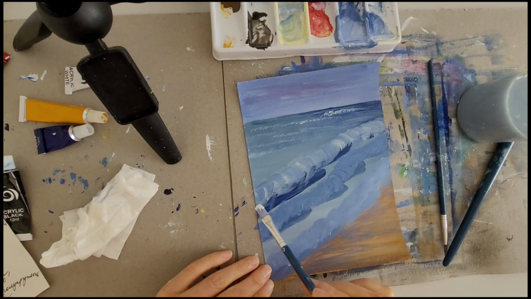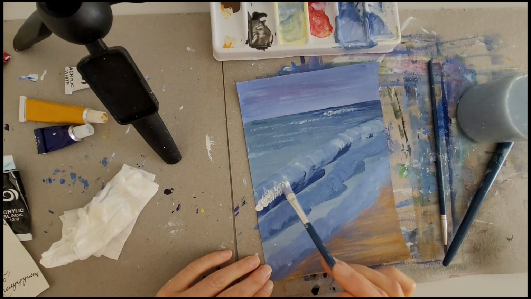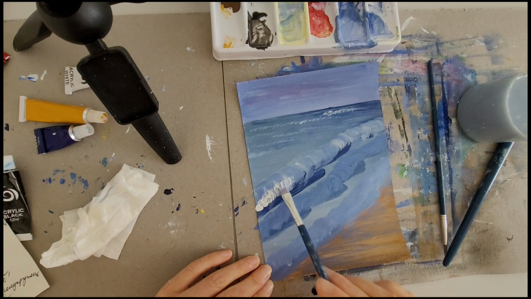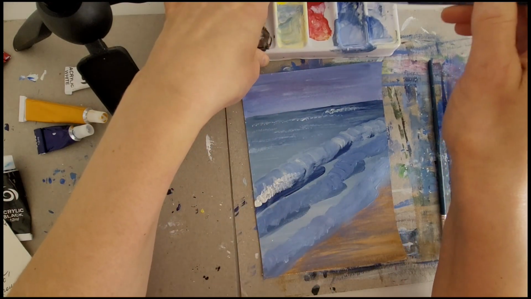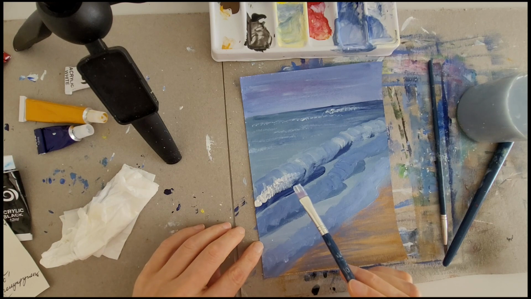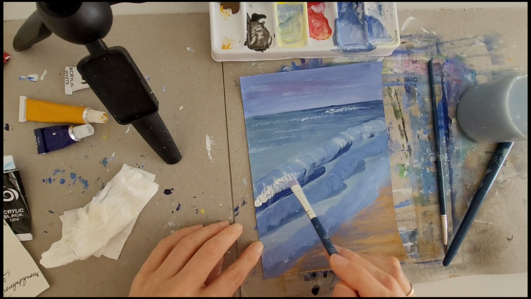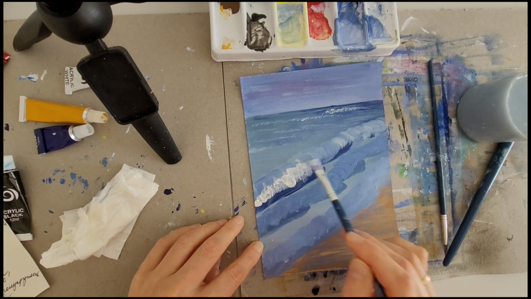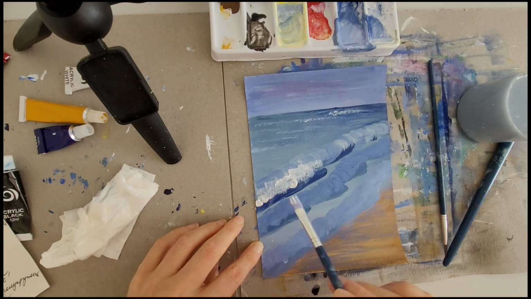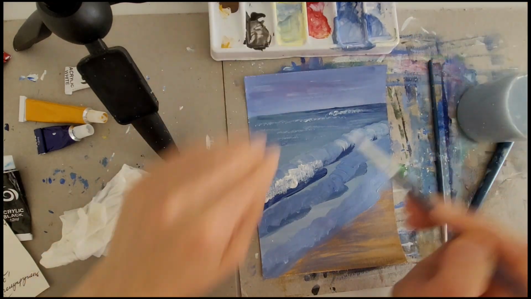and just start to put some short and brief, not strokes, rather padding over here to have some effect of foam at the edge of the wave.